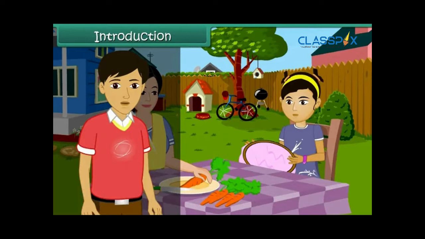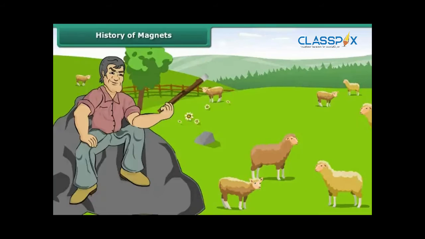Children, in this lesson we will learn about magnets and their properties. History of magnets. There is a popular legend that leads us to the discovery of magnets, which involves an elderly Greek shepherd named Magnus. It says that Magnus was herding his sheep in an area of northern Greece called Magnesia about 4,000 years ago.